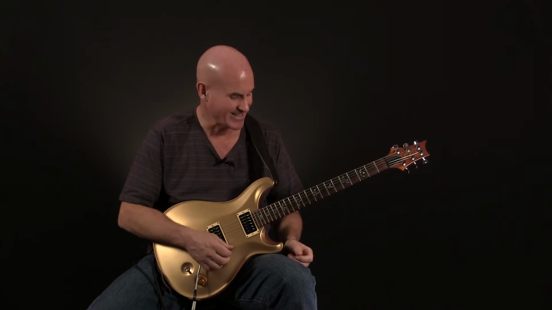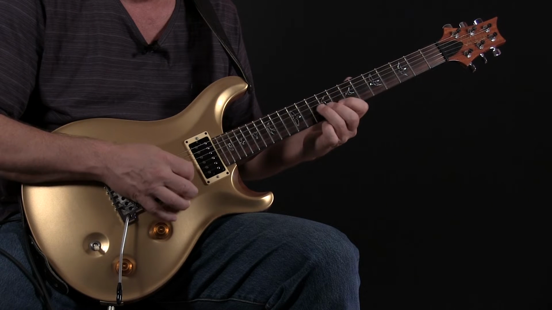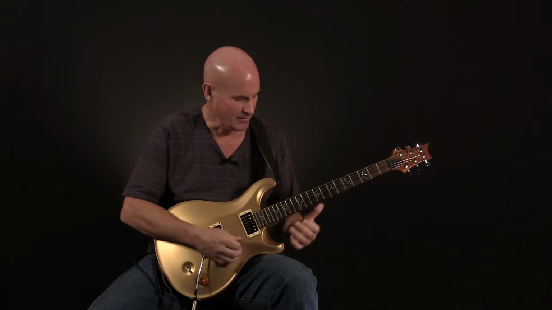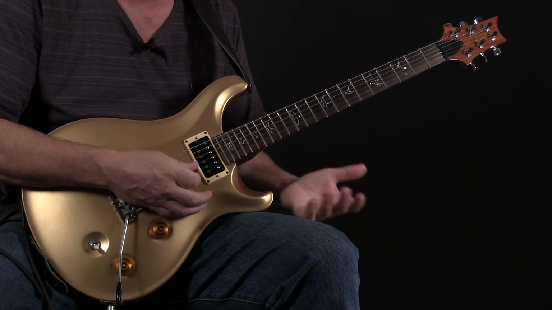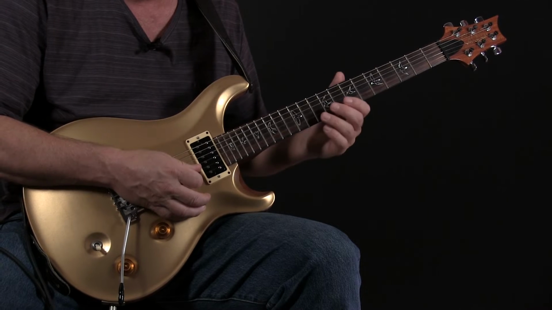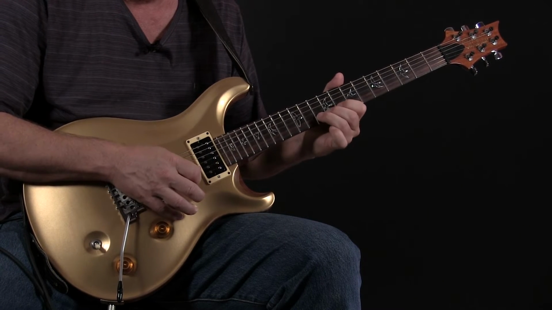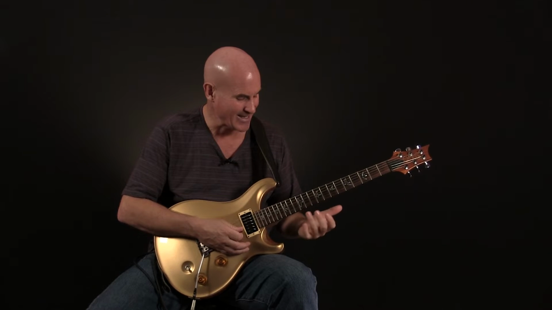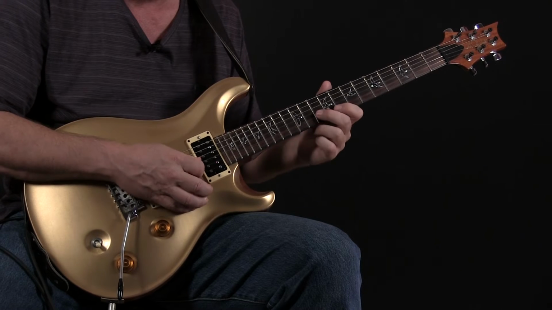Same as if we were in the 2nd position, okay? If we know that the root is here, which it actually is the same one as we just did, but we're in 2nd position now, okay? The minor third is here on the next string, because that 3 fret gap, or that minor third, is this distance apart between these 2 strings.